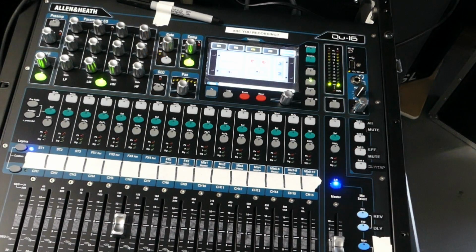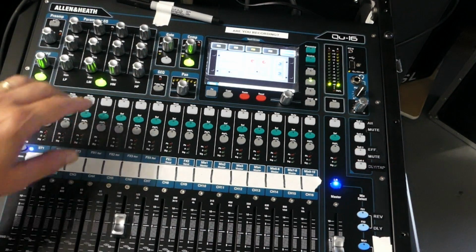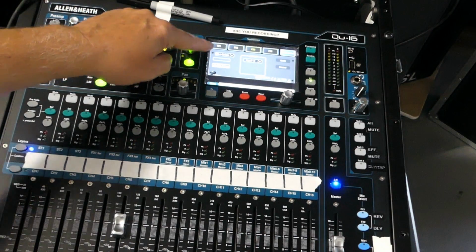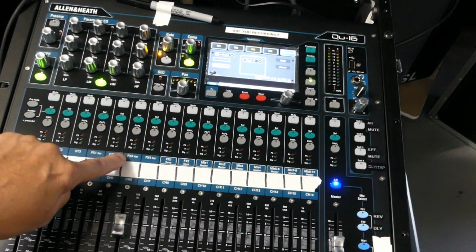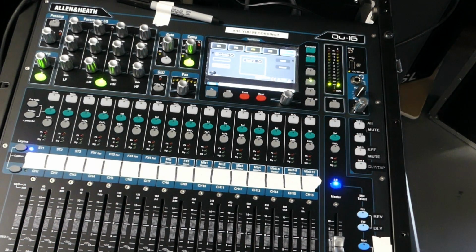All right, so this is how we get an effect using the channel over to a return. So we've taken channel 14 and we've returned it for FX3. Then just to control the effect, that's all we need to do.